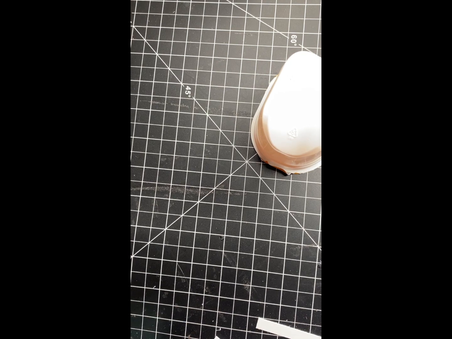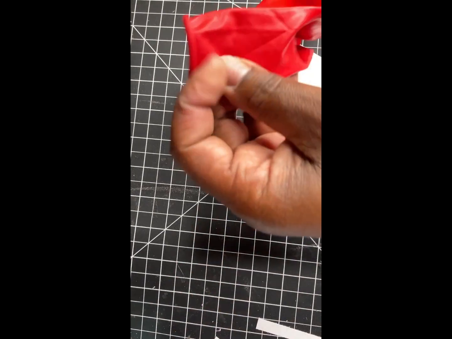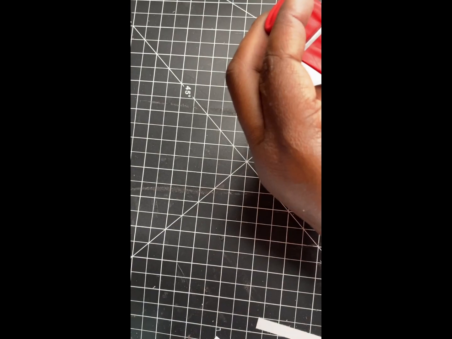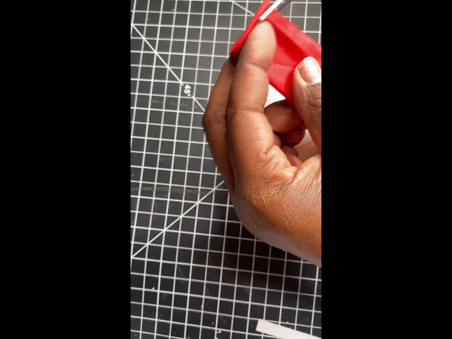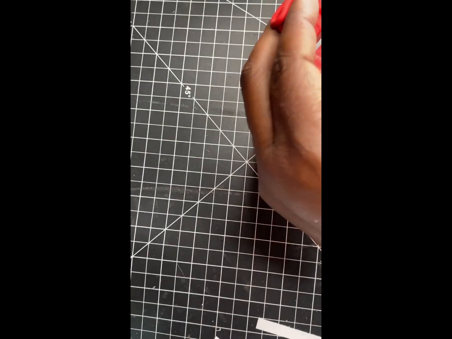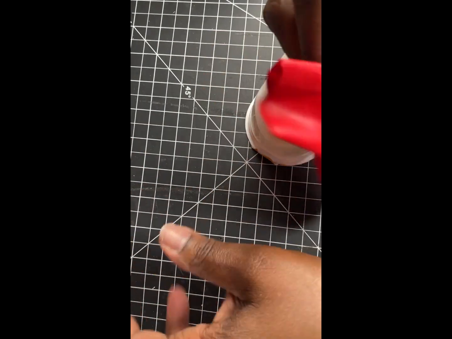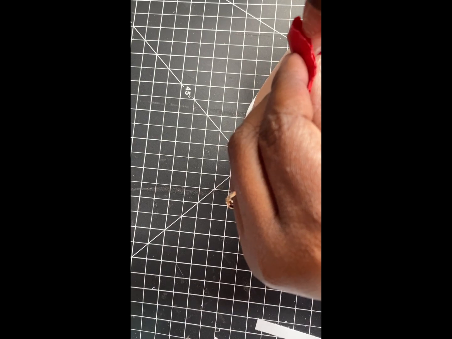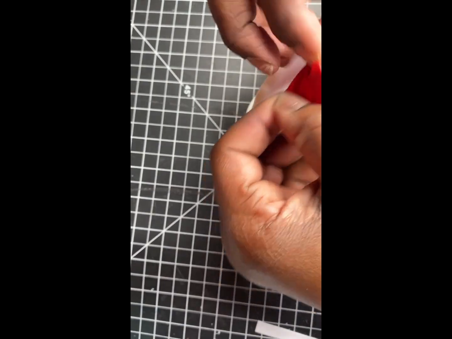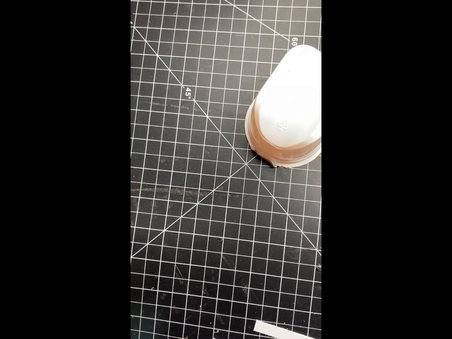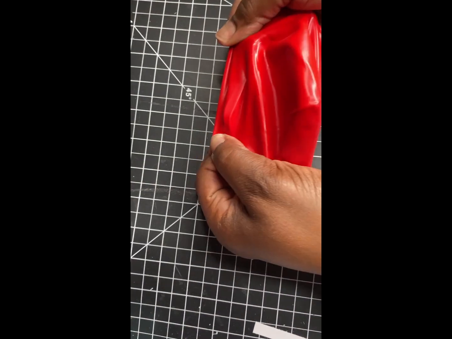So I blew it up, kind of stretched it out some, and then I am cutting off the end of it to kind of help me with some wiggle room. So fingers crossed it works, because these suckers are tight. And this is 17 inches.